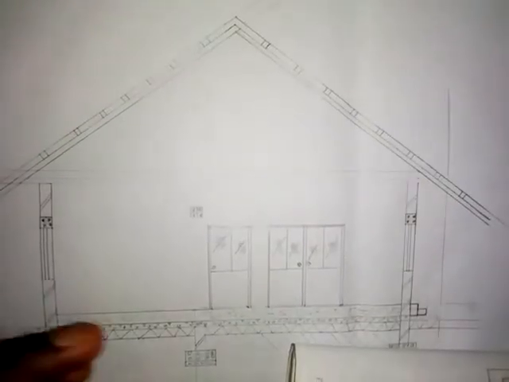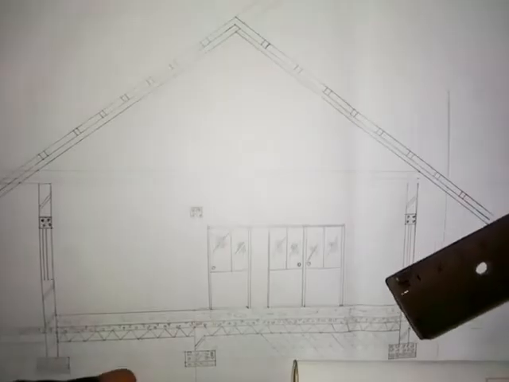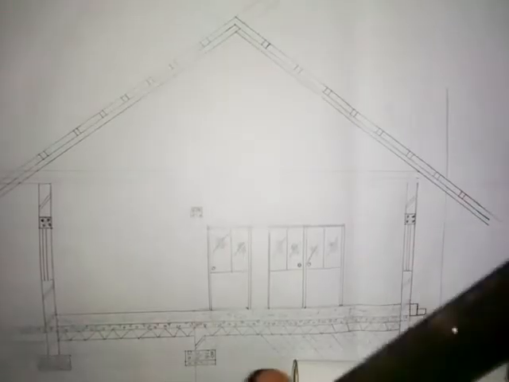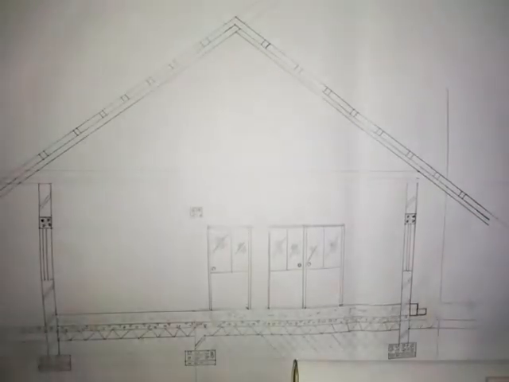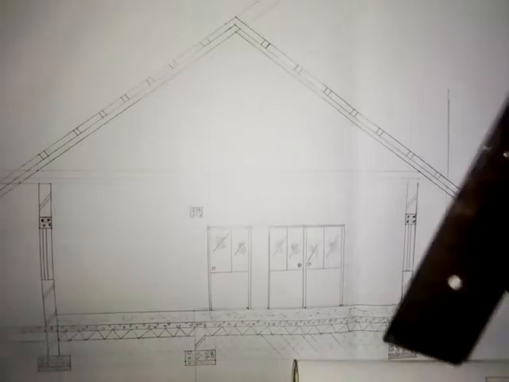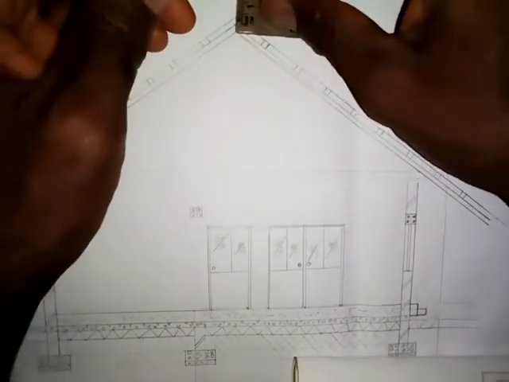After putting the purlin, the next thing I want to put is the roofing sheet. For the roofing sheet, just come up here.